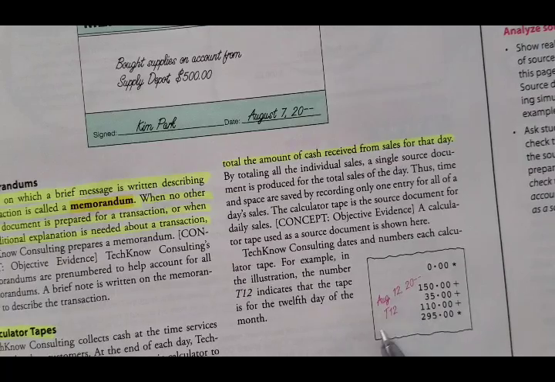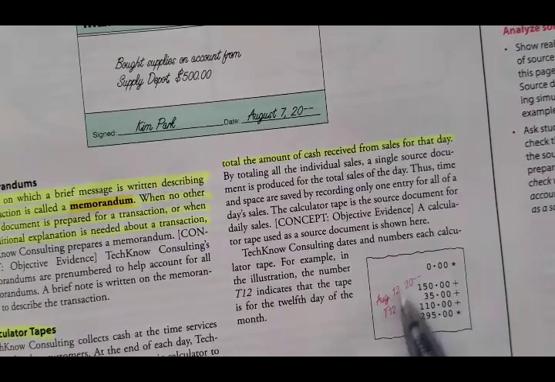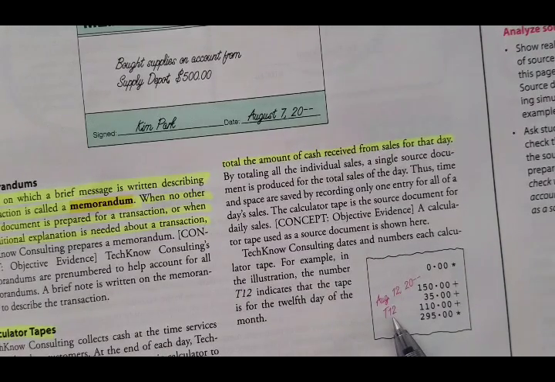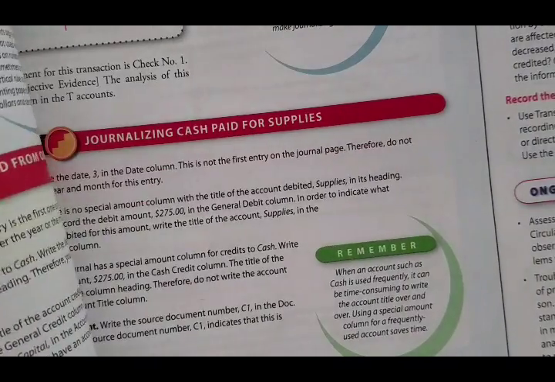So this one was August 12th, so we're going to put T for tape because it's a calculator tape, and then 12 for the day, the 12th. So if the 12th was on Saturday and we were not open on Sunday, the next one would be called T14. Okay?